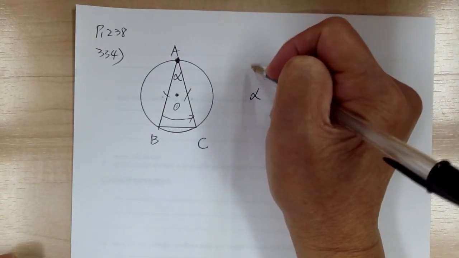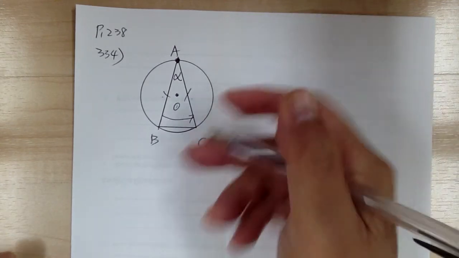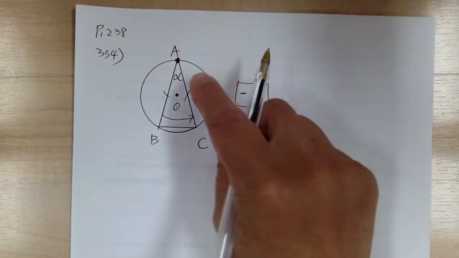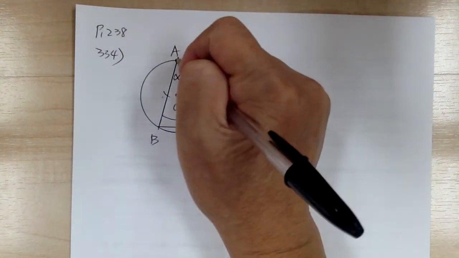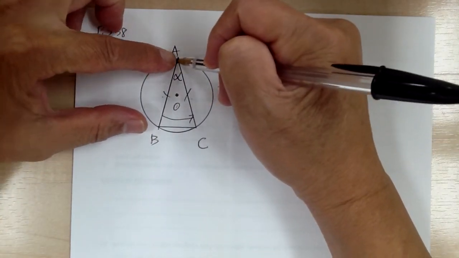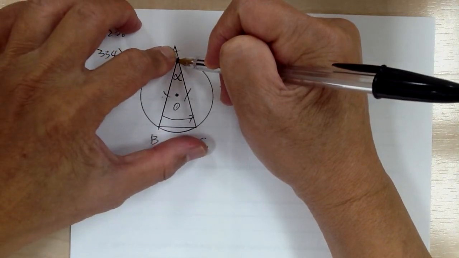Actually it's the negative direction, right? You're going this way, so negative alpha, using A as your point of rotation, so AB will map onto AC.